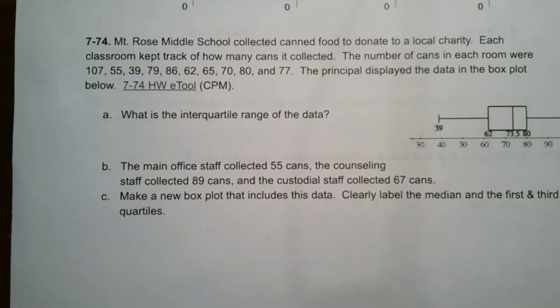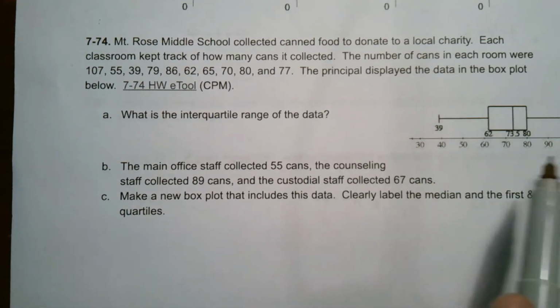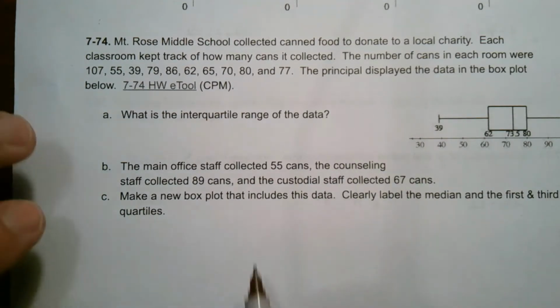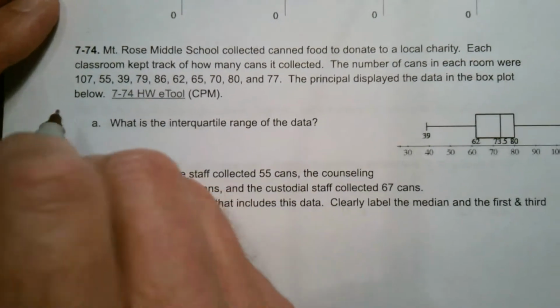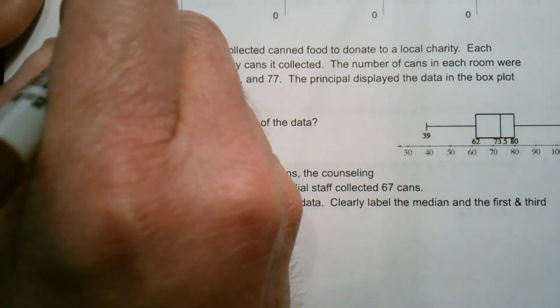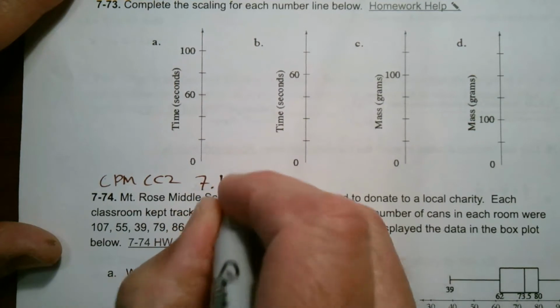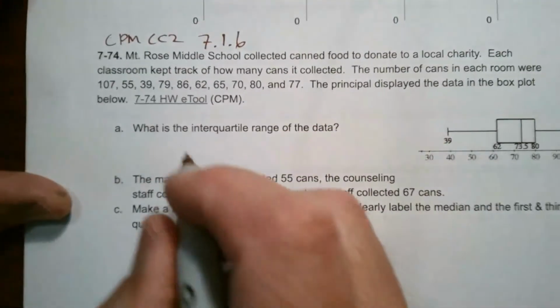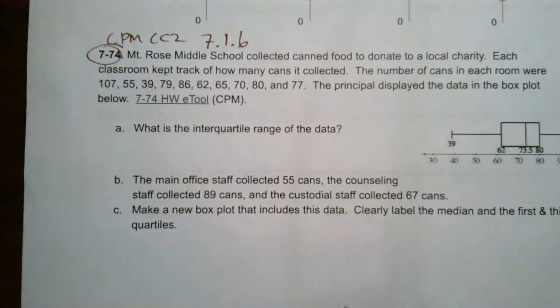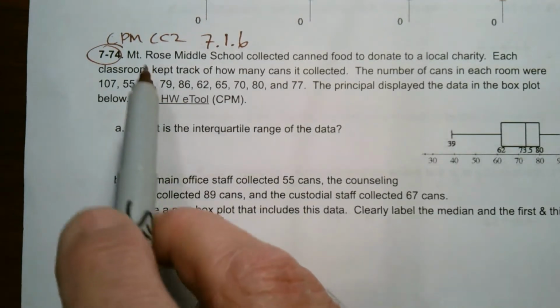We are looking at a box plot and some data and doing some interpretation of that box plot and then actually creating a new one given additional data. So this is coming from CPM's Course 2, section 7.1.6, number 7-74. So I'll read it and we'll go from there.